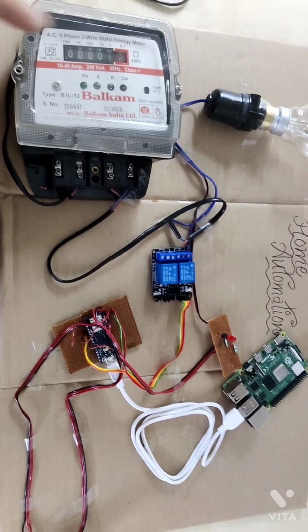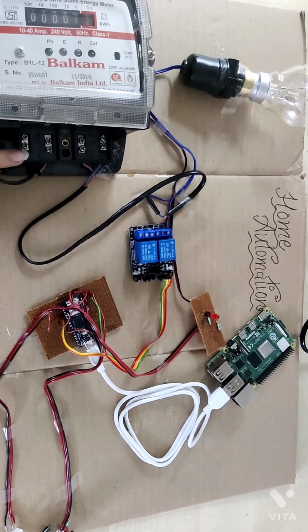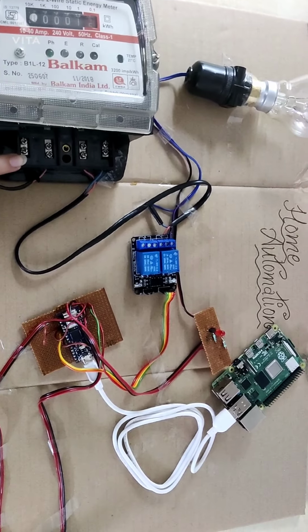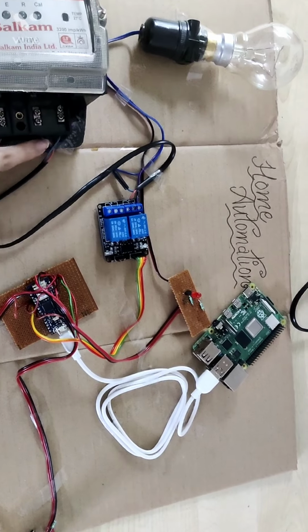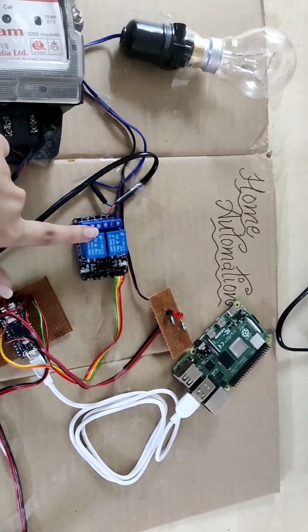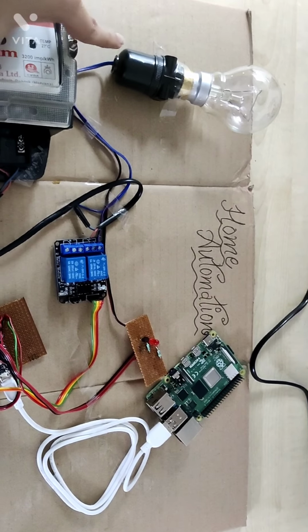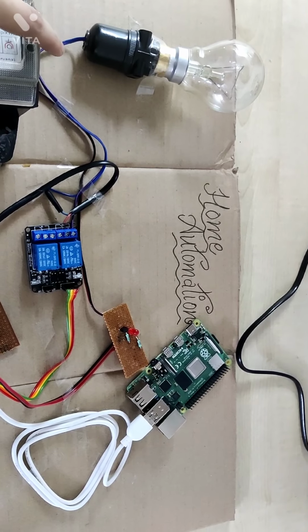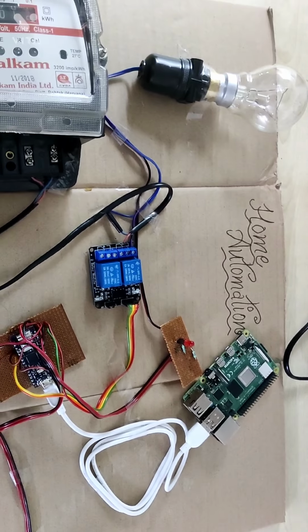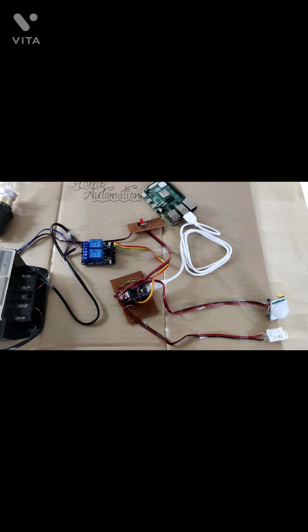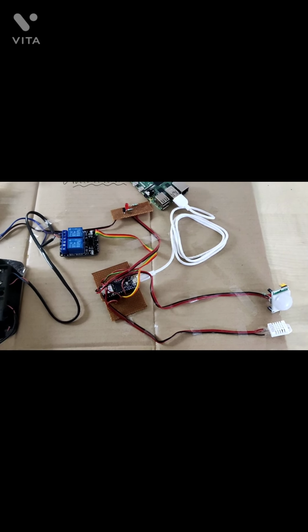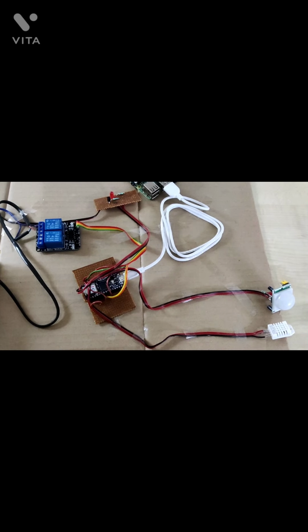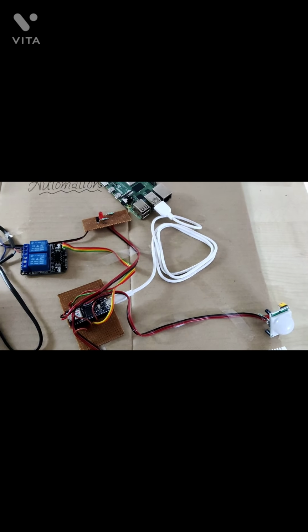So let us come to the connections part. I have connected the input terminal of the energy meter with the socket, and of the output terminal, one wire is connected with the relay and the next wire is connected with the bulb. And like this, the bulb's one wire is connected with the relay and energy meter. Similarly, both of the sensors are connected with the ground and 5 volts along with the digital pins.